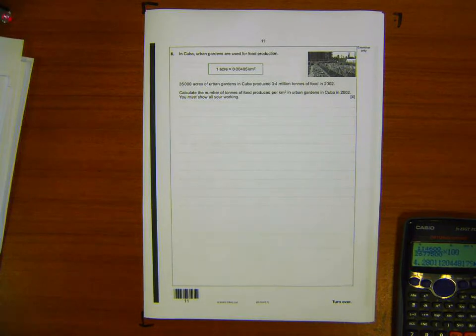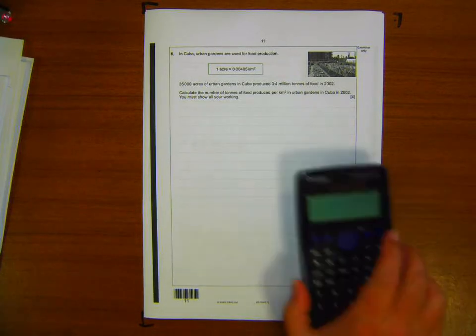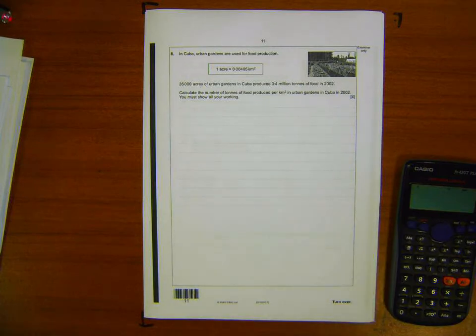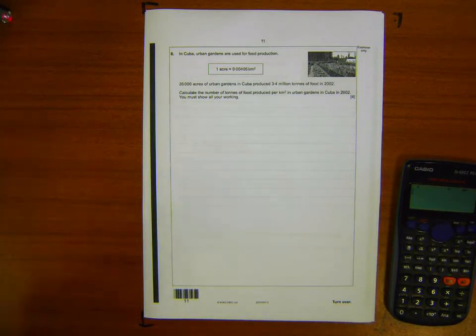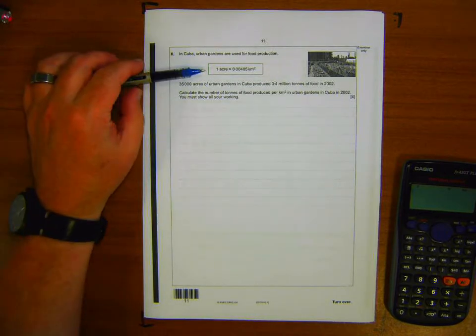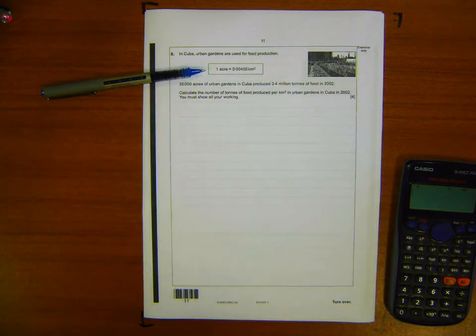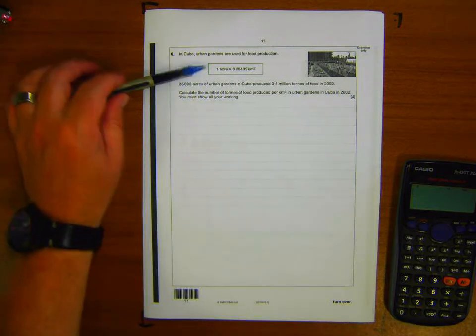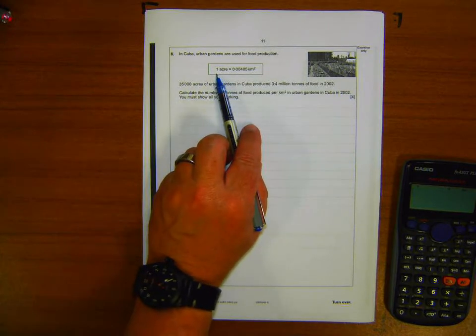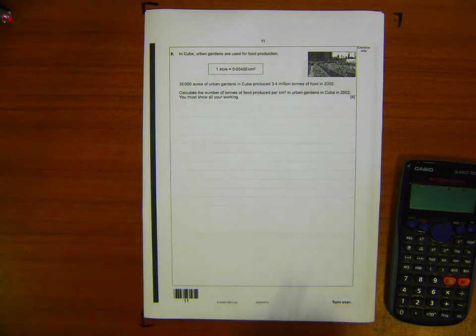So we're into the CB questions now then. Question 8. In Cuba, urban gardens are used for food production. So here is an equivalence. Remember, we wrote down on the formula page the equivalence for the ones we're required to learn, and they'll give you anything you're not required to learn. So this is an equivalent to go from the unit of acre, which is a unit of area, usually measured for fields and things like that.